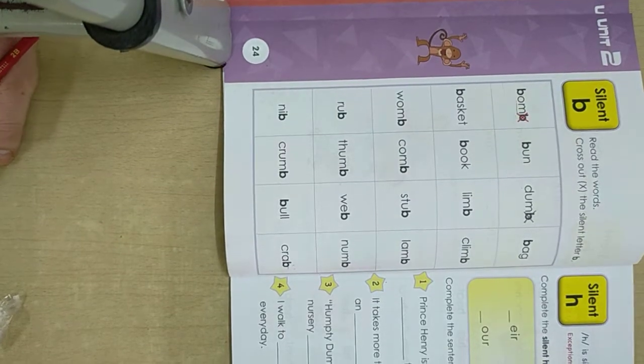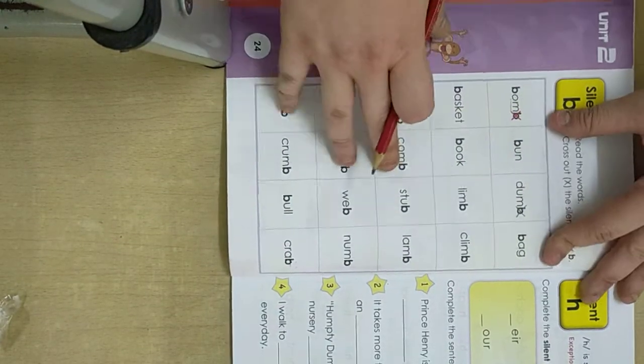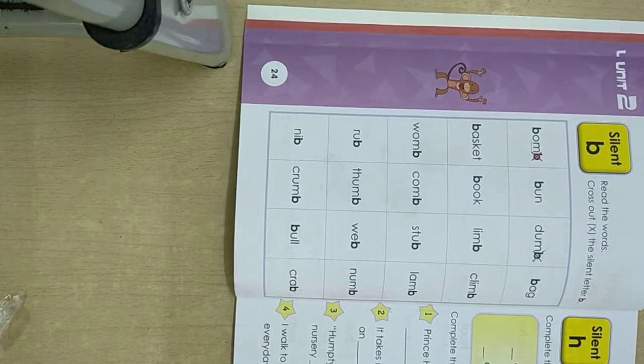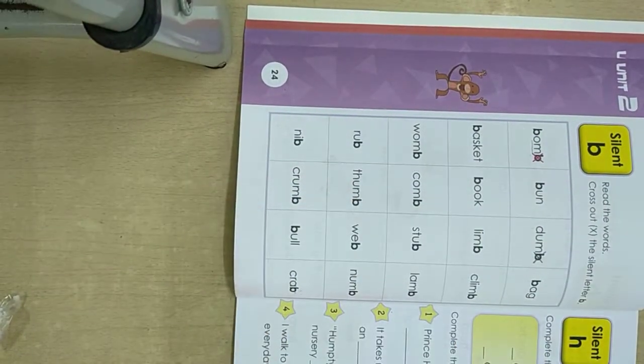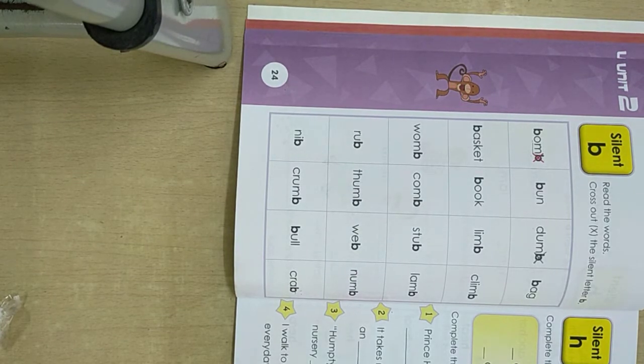So the same with the silent K, you have to go look for the silent B words and then cross them out if you find them. This will be your activity for the morning. Please be sure to finish it.